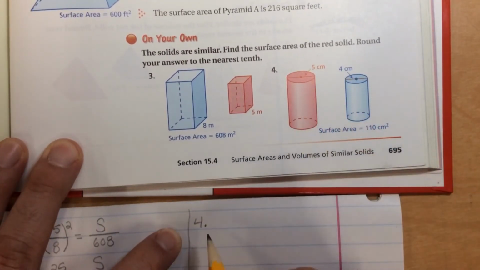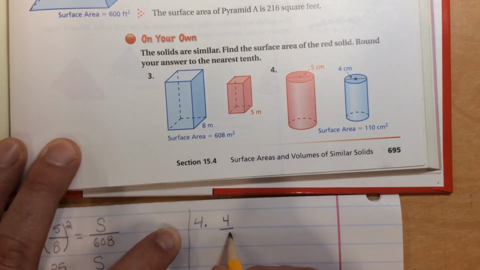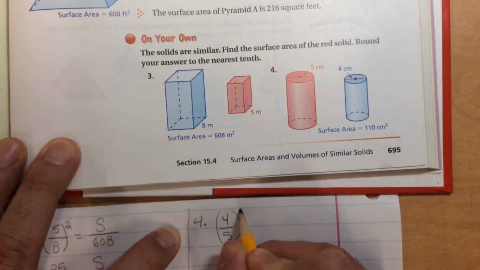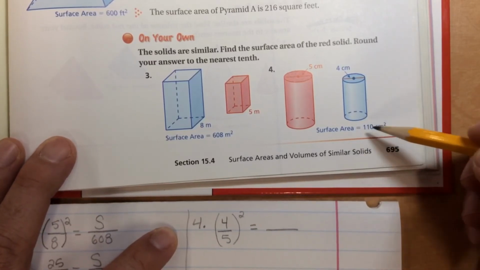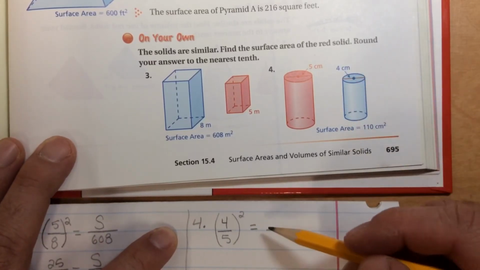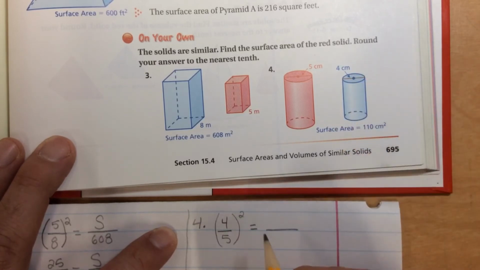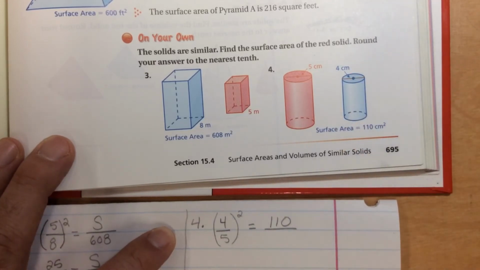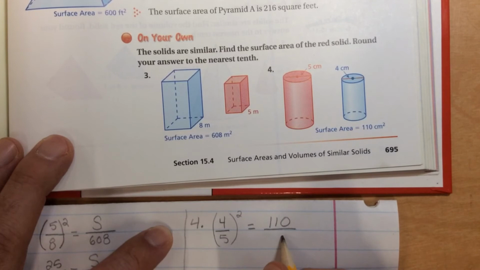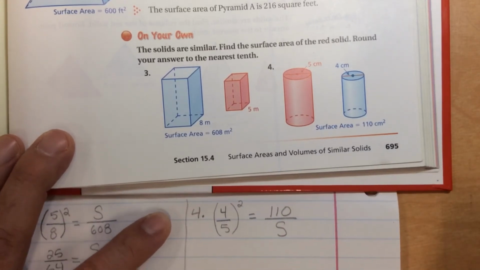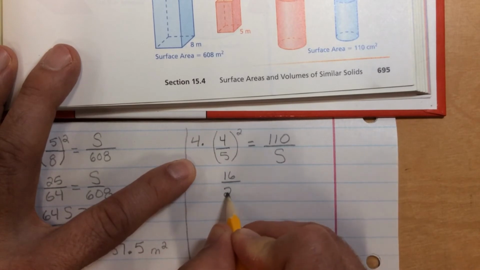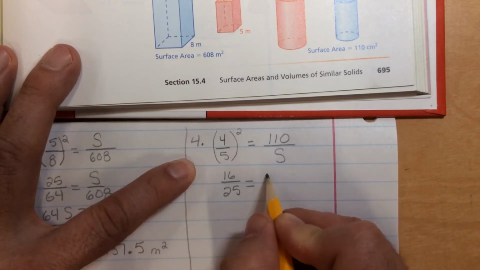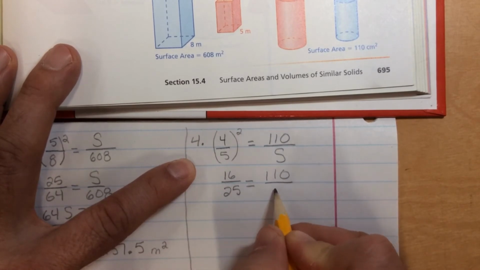So 4 over 5, and we have to square that, equals the surface area of the blue, which is the top for us because it's the smaller of the two, 110, and the surface area of the red is what we're trying to find, so S. So now we square this to get 16 over 25 equals 110 over S.